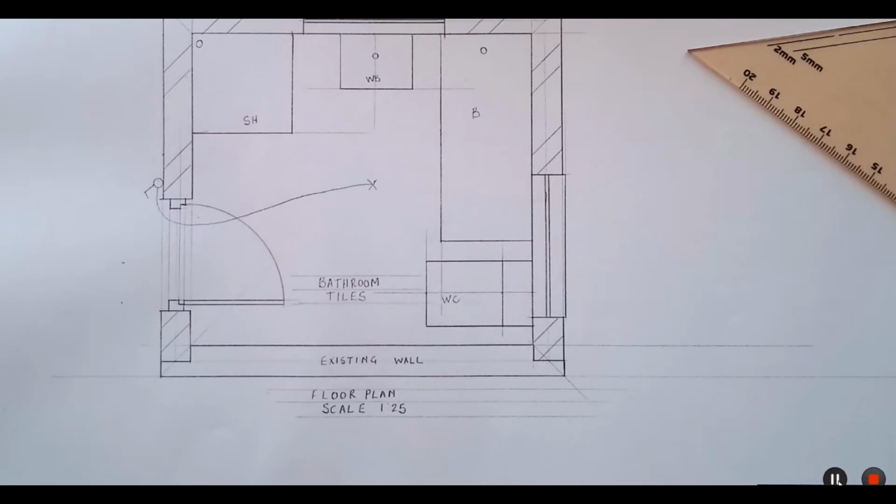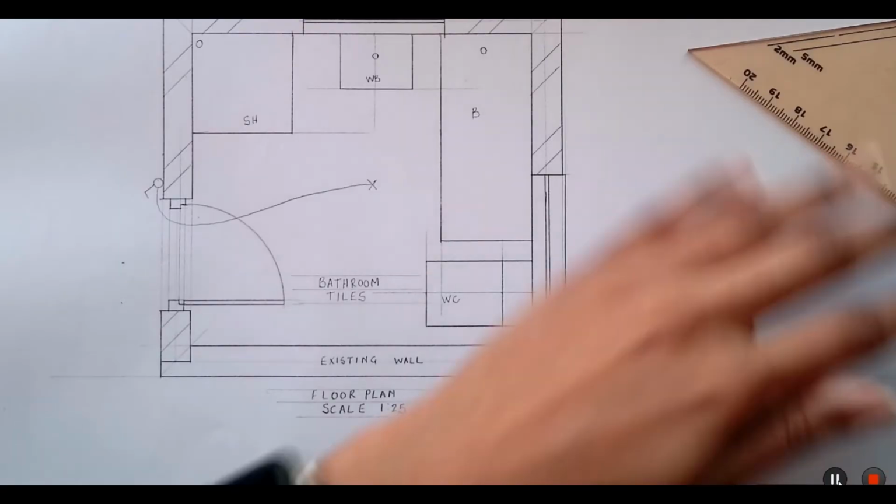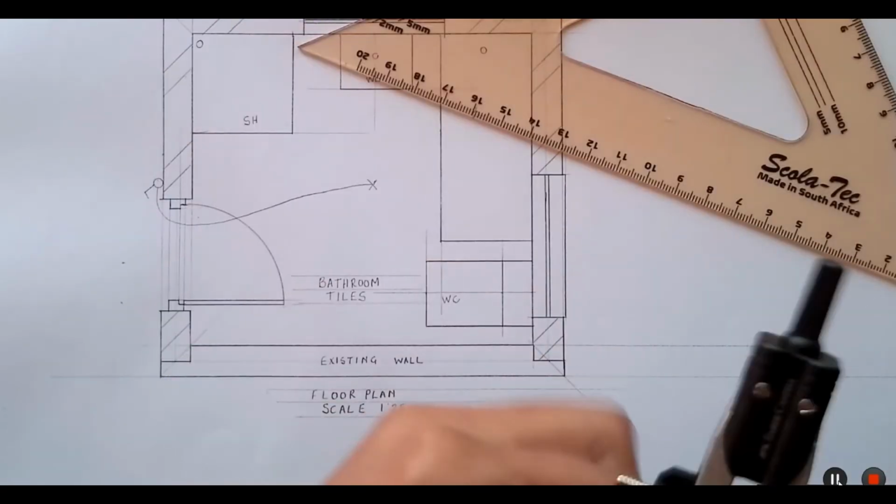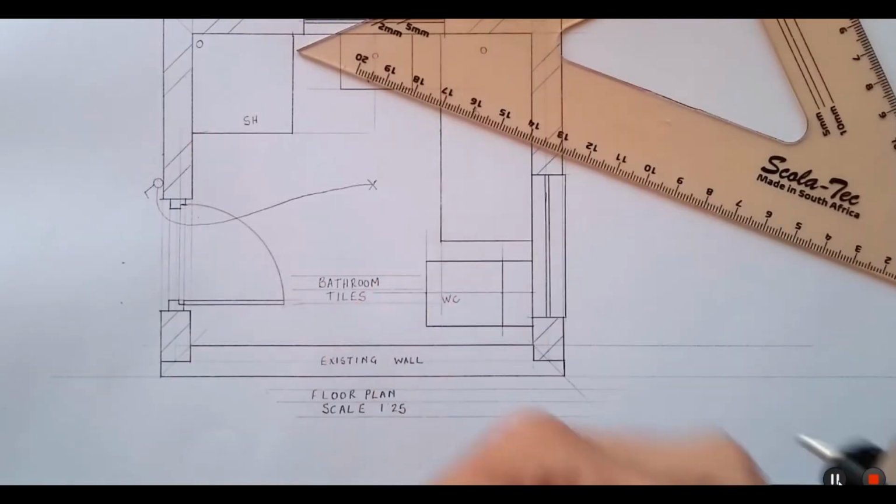Scale 1:25. And then from there, you are requested to add your north point. So for your north point, I'm going to edit here.